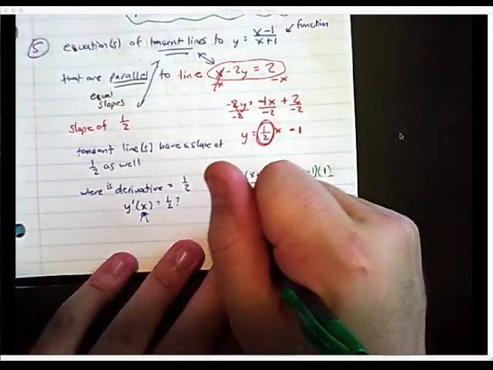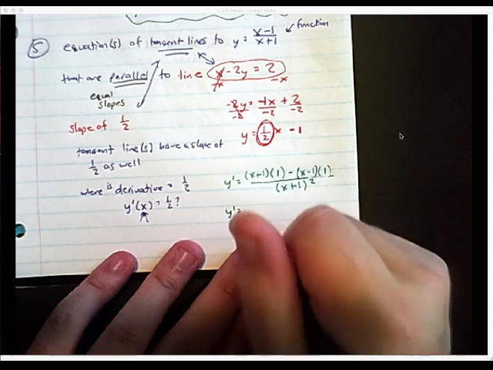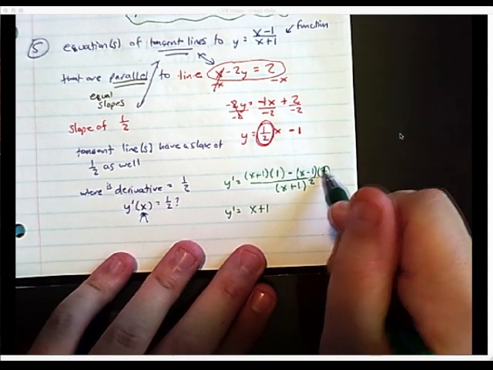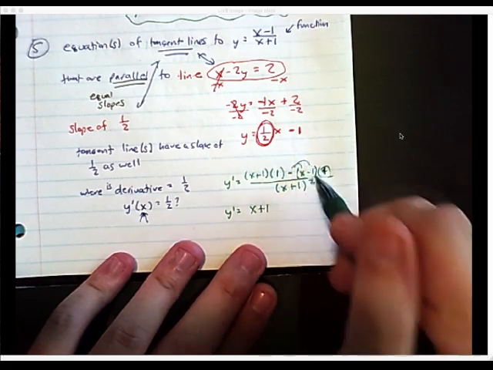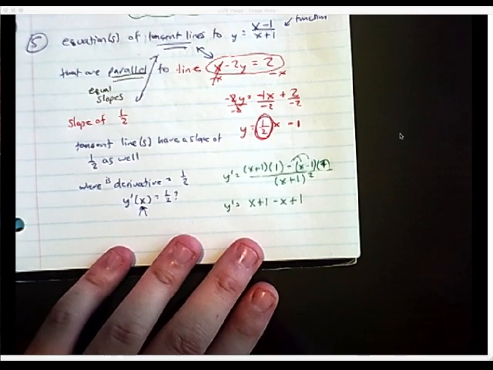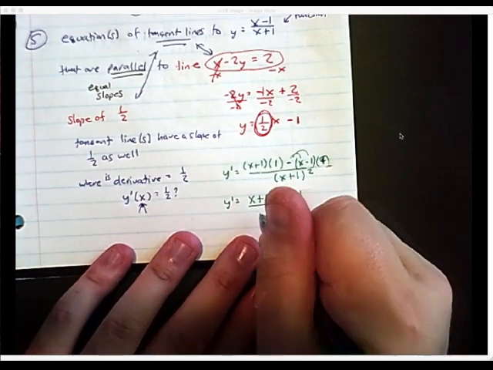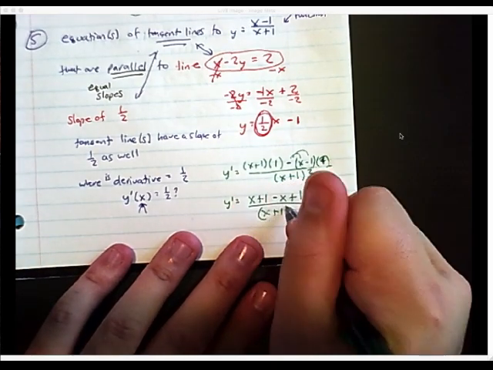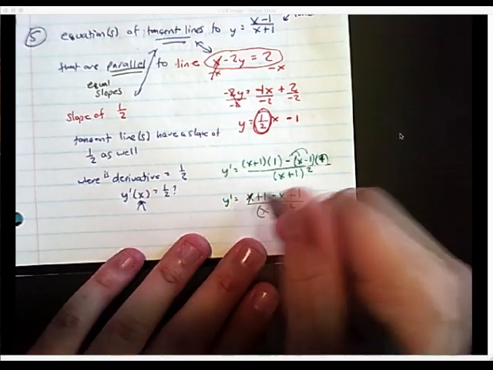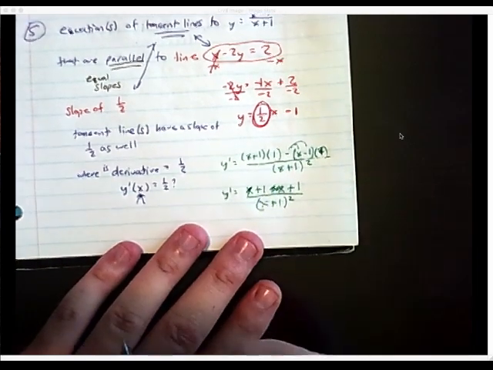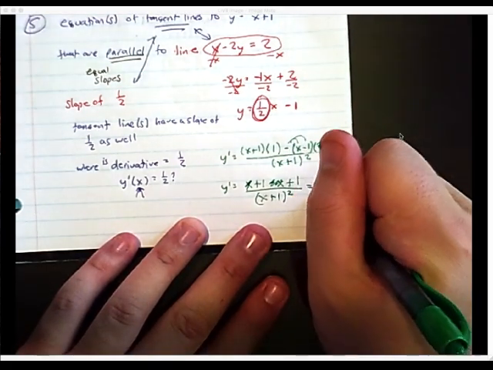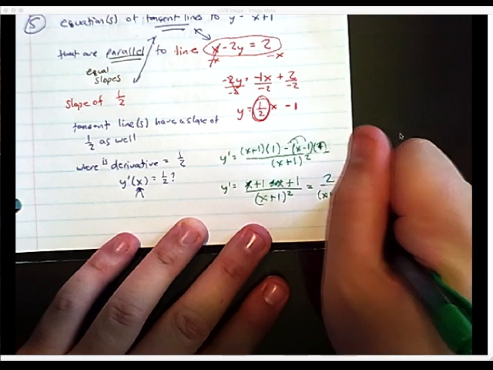So if I simplify this a little bit, x plus 1 times 1 is simply x plus 1. That 1 doesn't make a difference here. If you distribute out that negative, you would get a negative x and another positive 1 over x plus 1 squared. Here the x and the negative x cancel each other out. So the derivative function is 2 over x plus 1 squared.